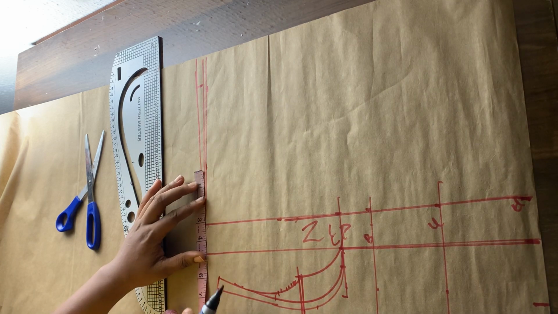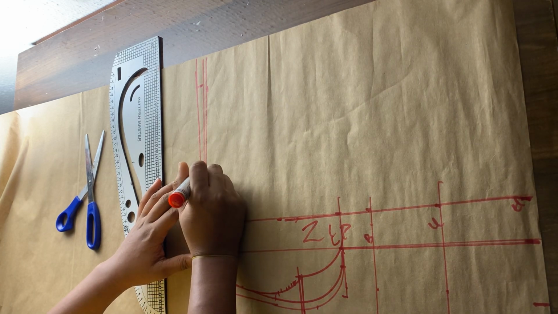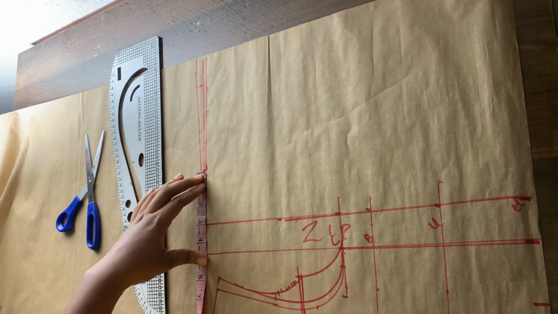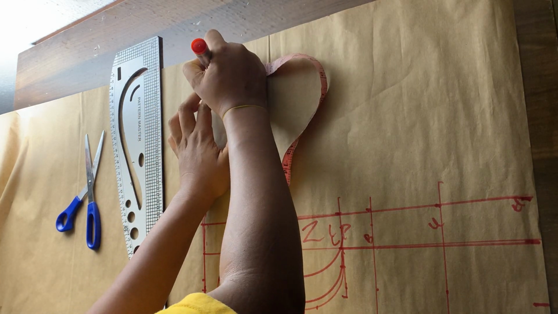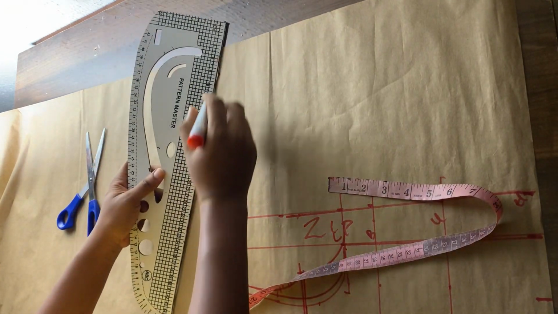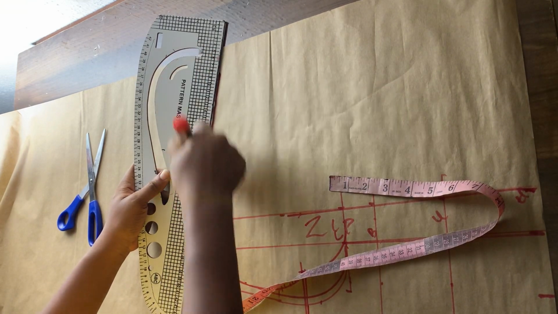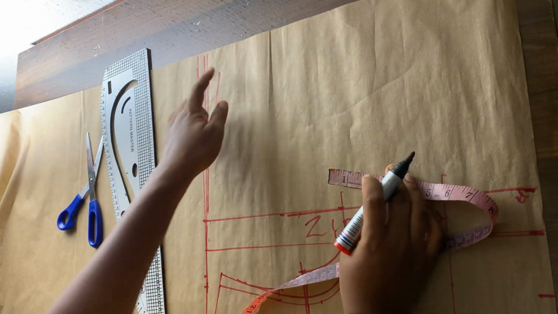Okay, so I'll insert my shoulder measurement, then mark my neck width, which is 3 inches. Now for my shoulder measurements, I'm going to come down 1 inch for my shoulder slope. Connect these 2 points together, and this is what I have.